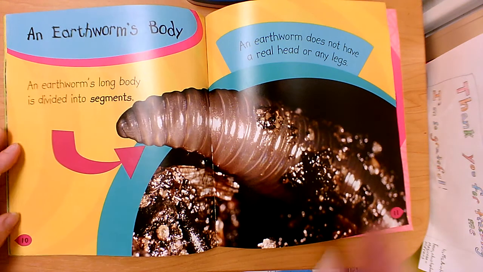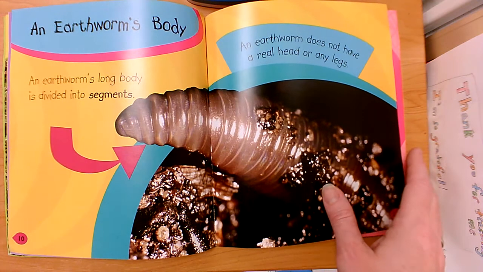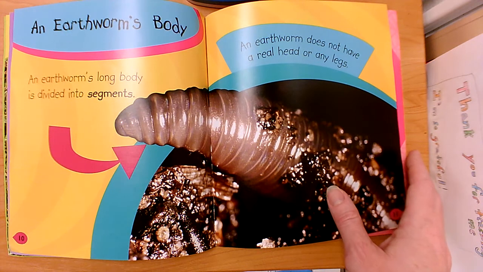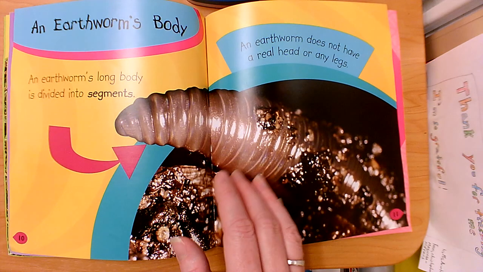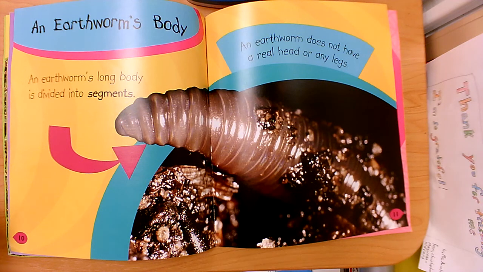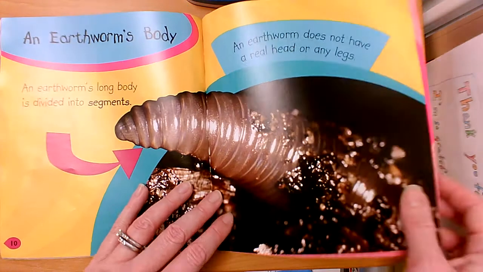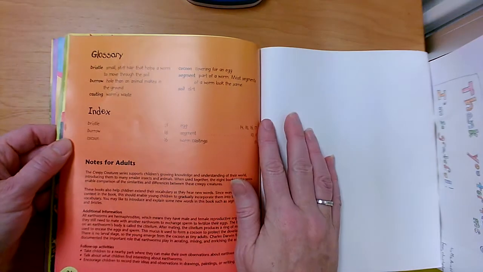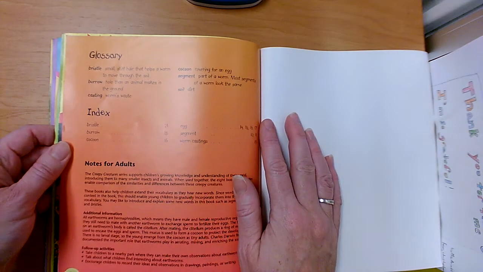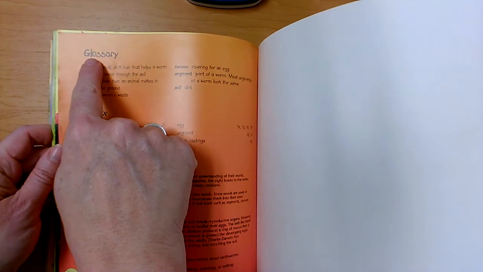I could look in the glossary, and I know the glossary is in the back of the book. If I didn't know what page it was on, I could look it up in the table of contents in the front, but I know glossary starts with a G. I could look for it there. Do you see anything that starts with a G? I do too. Here's the glossary.